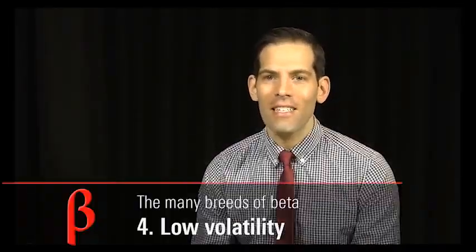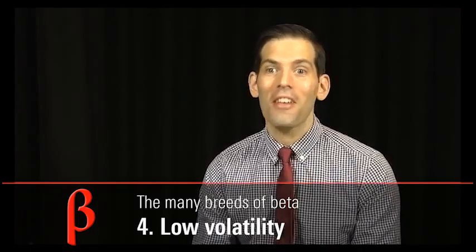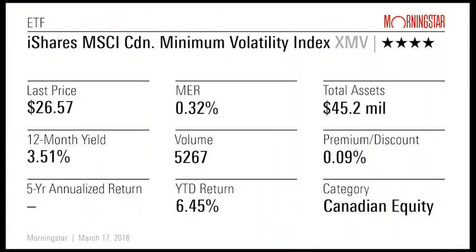Well, low volatility ETFs do what you would think they would do. They screen for stocks that have some of the lowest volatility in the market. One example is the iShares MSCI Canadian Low Volatility Index. And here you're looking at some of the lowest volatility stocks in the Canadian market. They're weighted most heavily in this ETF. And it's really important to keep in mind that these stocks have historically low volatility. It doesn't necessarily mean that such volatility will persist in the future.